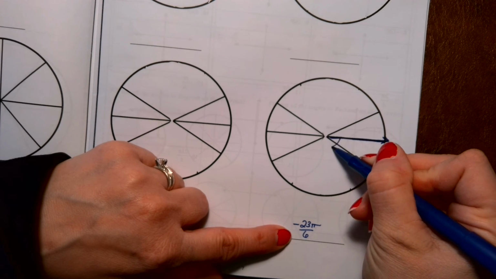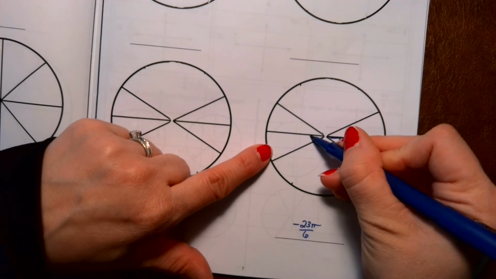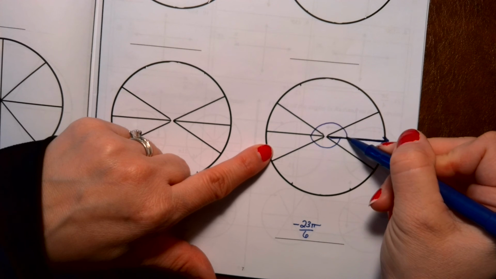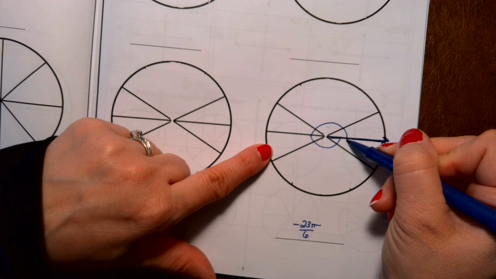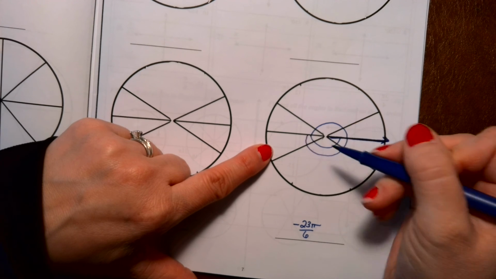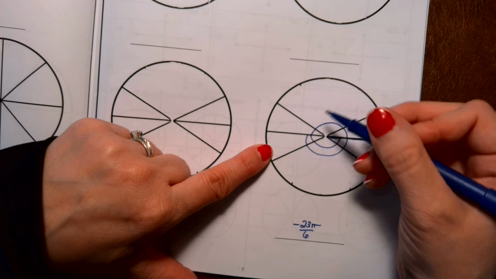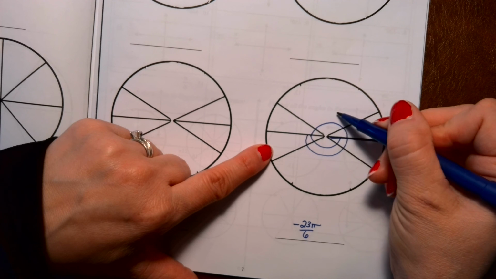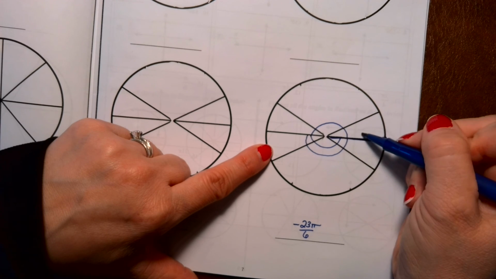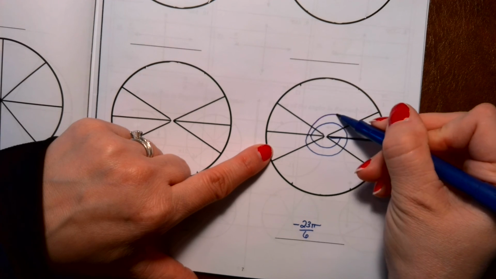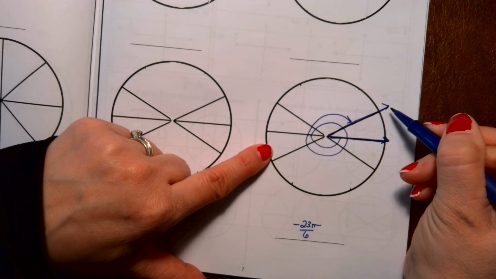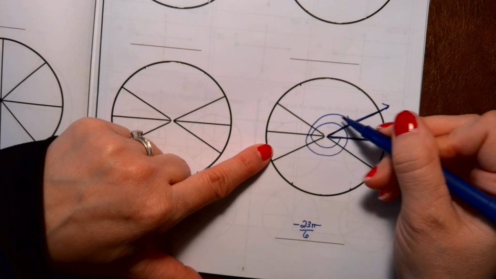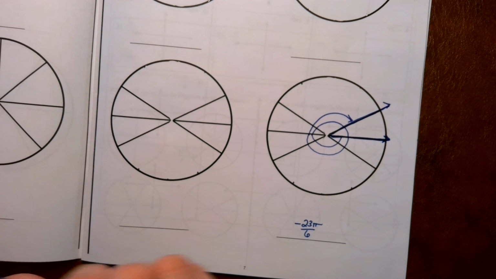So this would be 1, 2, 3, 4, 6 out of 6. This would be 12. If I go 6 more, that would be 18. If I go 6 more, that would be 24. That's too much. I'll stop right here. So my final ray is right here, and this is negative 23 pi over 6.